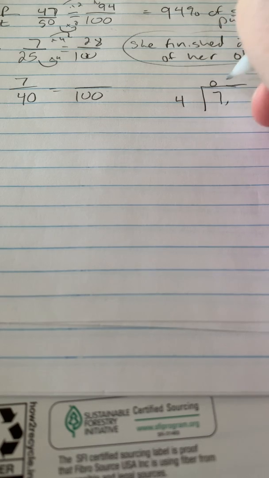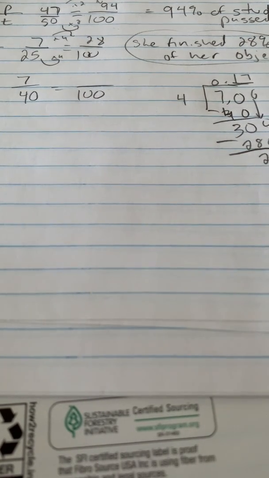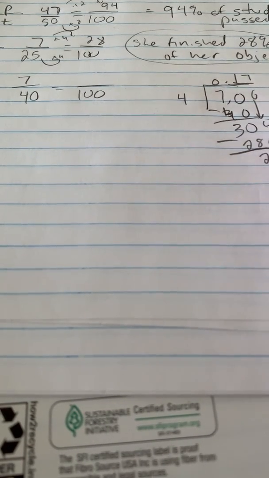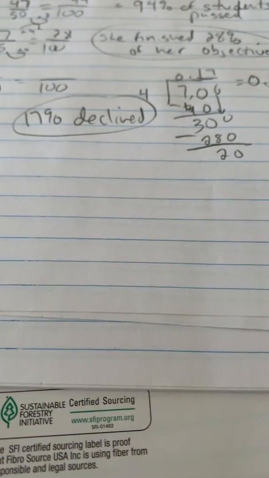Division problem, 7 into 40, but that's not that hard because if you know your 4s, you know your 40s. 4 goes into 7 one time. I subtract, I get a remainder of 3, bring down a 0. 4 goes into 30 7 times. 7 times 4 is 28. I said you could stop there even if you have a remainder, because for percents we can stop at the hundredths place. So we would write 0.17, but we need to write that as a percent, just like we practiced yesterday and the day before. Move the decimal twice. So 17% of the invitees declined.